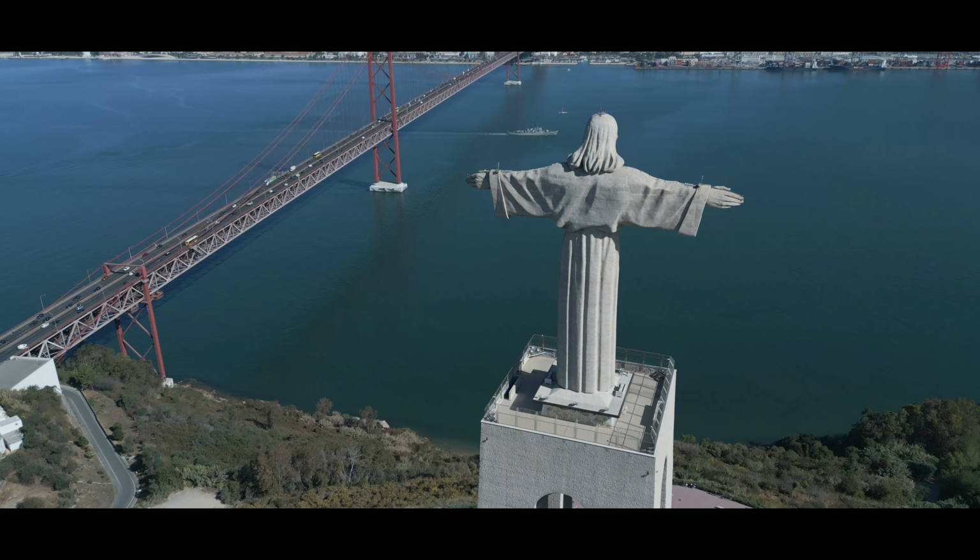For our next move, we are going to move right, rotate left and ascend while tilting the camera down.